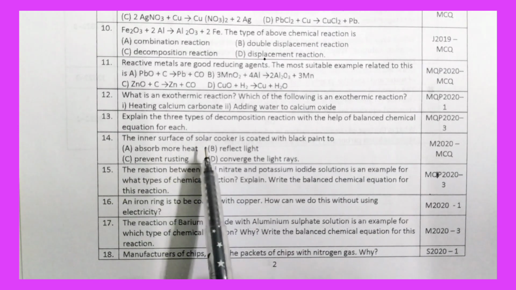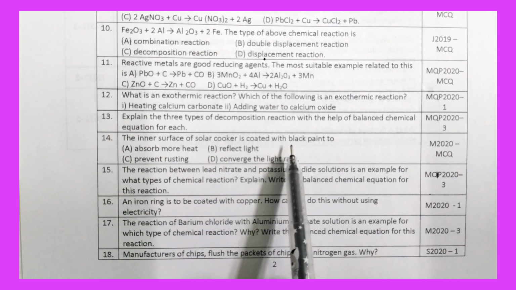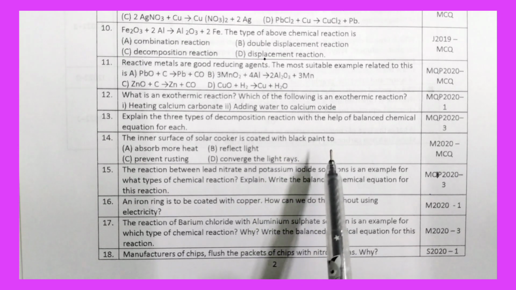The inner surface of solar cooker is coated with black paint. It is a question related to sources of energy.